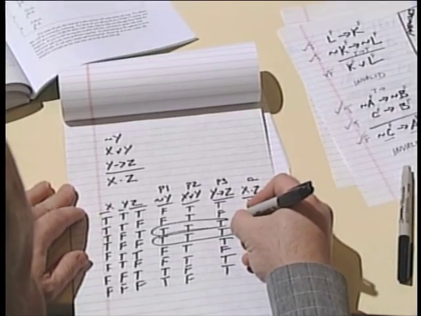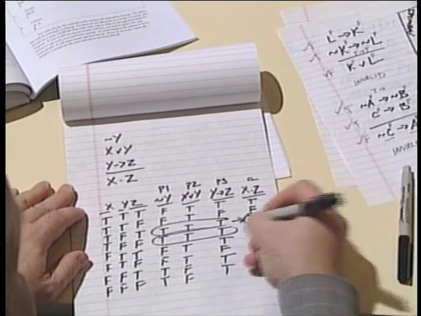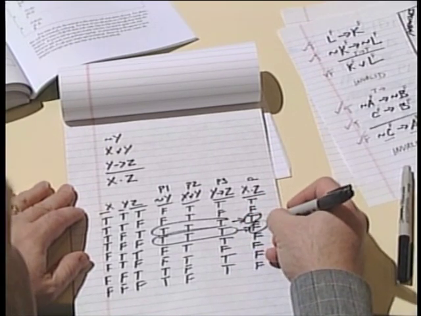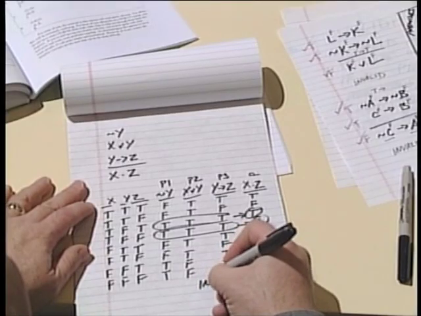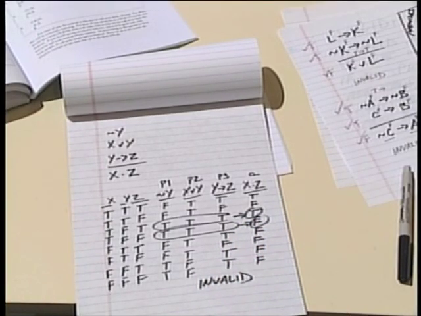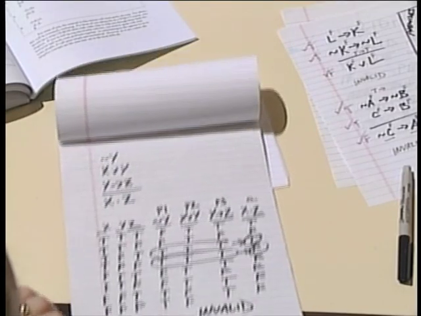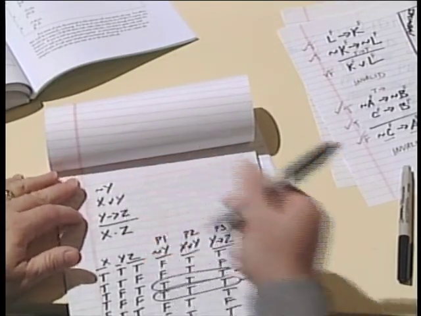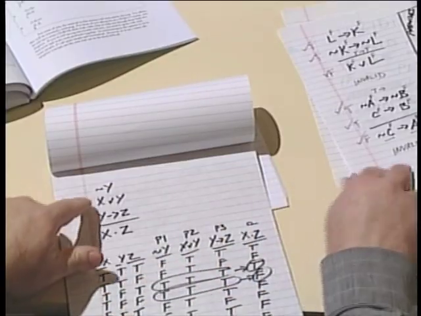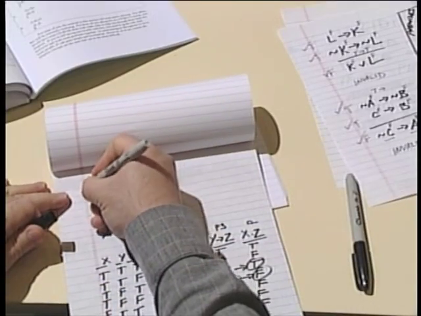I do my test for validity. True premises, true conclusion. Keep looking. True premises, false conclusion. And this is where I find out that it is an invalid argument. So that's just a nice little bit of review for the long truth table. Now, when I do this as a short truth table, I have to start somewhere, and I start with my single value. My single value is not Y.